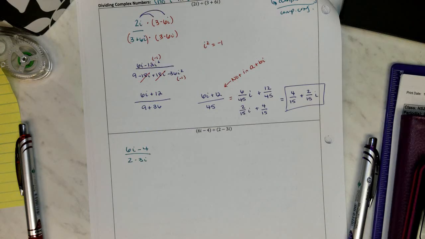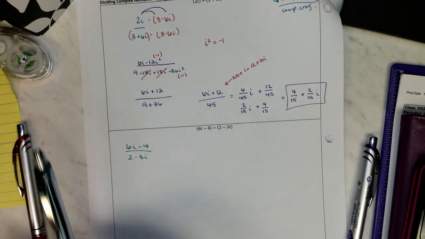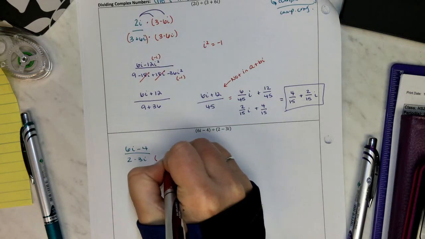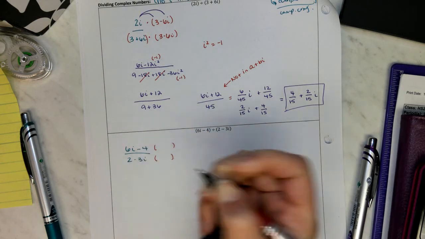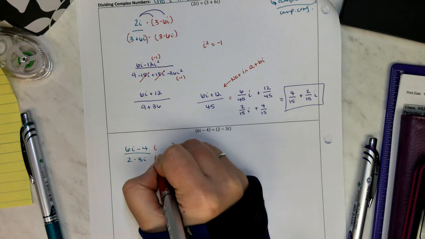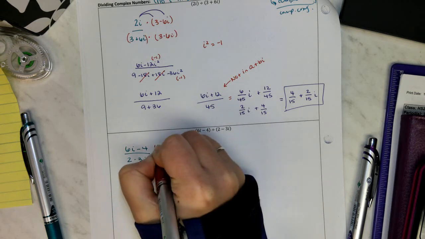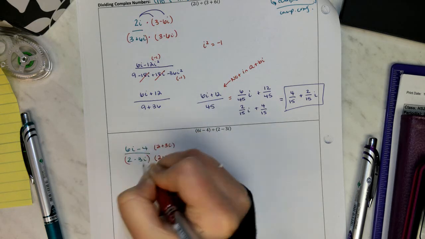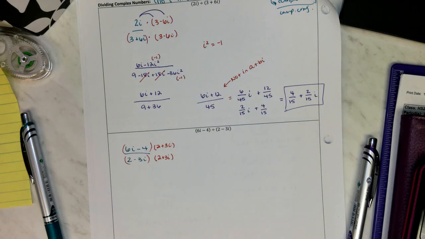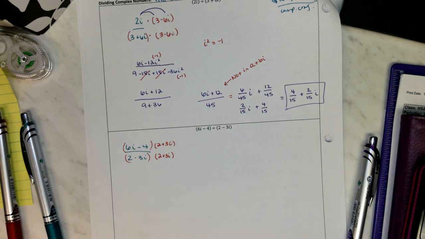All right, so this last one that we're going to do, dividing complex numbers, you're just going to write it first as a fraction. You can't have that i in the denominator, so you have to multiply by that undercover 1, which is that complex conjugate. So in the bottom, our complex conjugate is 2 plus 3i. So we're going to do that. That means we're going to have to FOIL the top and FOIL the bottom.